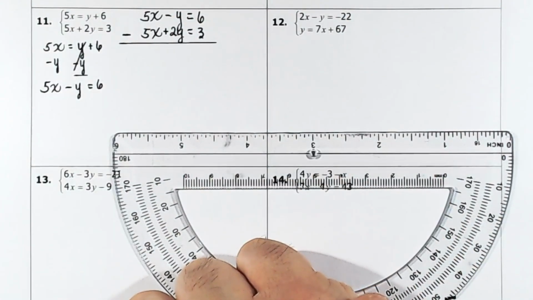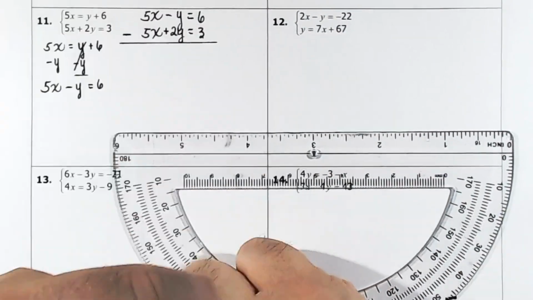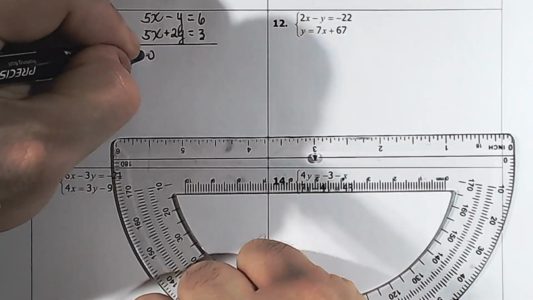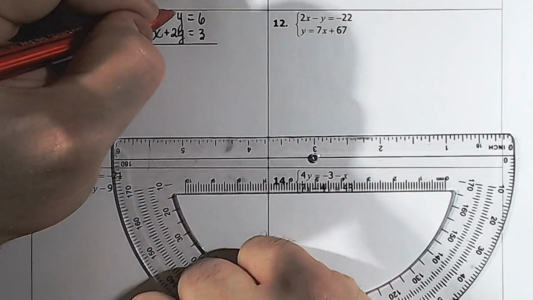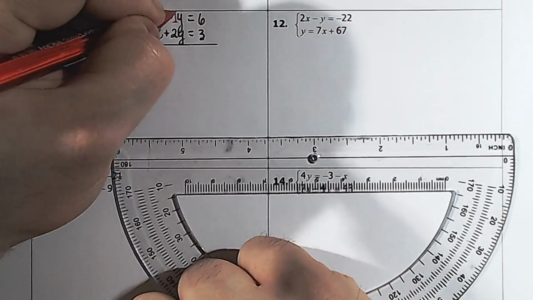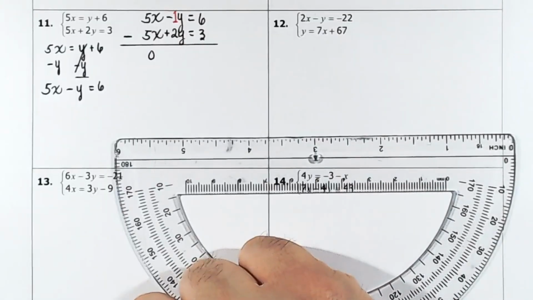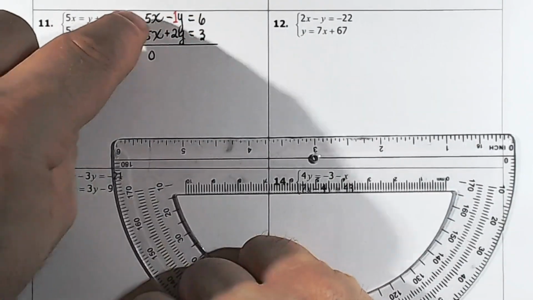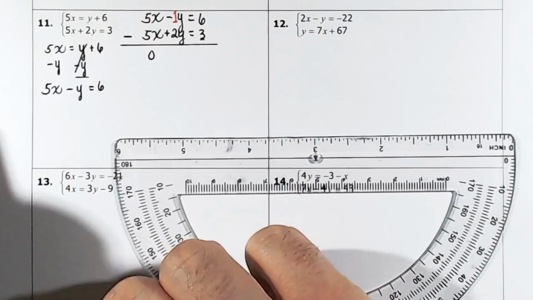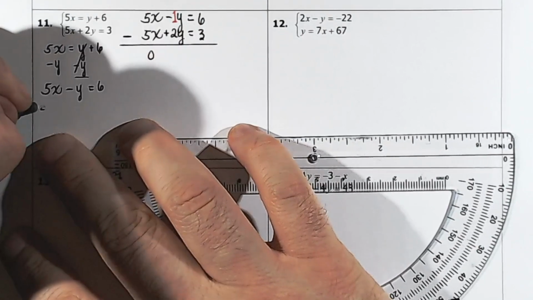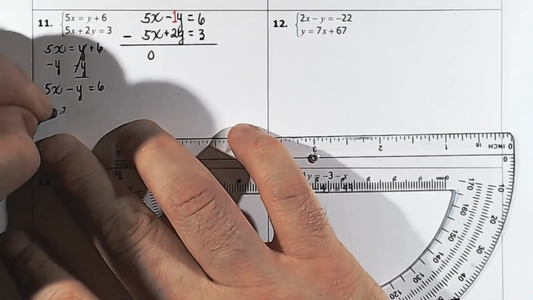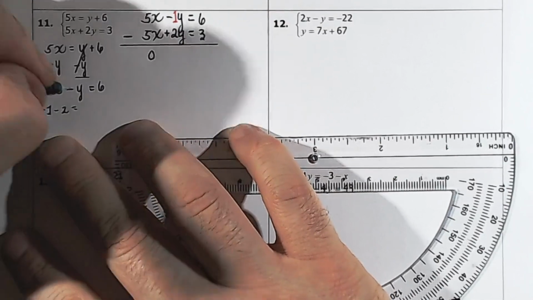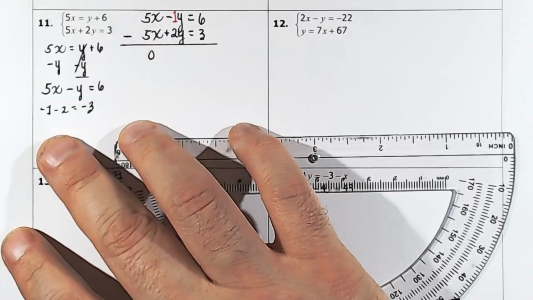So now 5x minus 5x is 0. And here I need to go in and put my 1 in between that negative sign and the y. Negative 1y minus 2y. So let's do a little side work. Negative 1 minus 2 is negative 3.